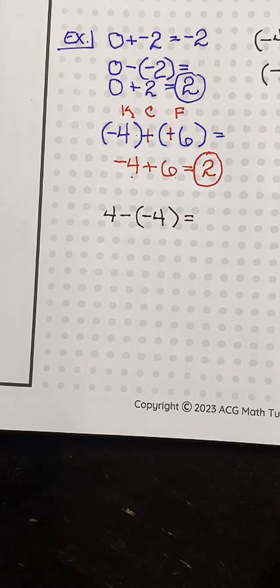Keep change flip is a way to simplify rationals over rationals. But that's not the only way, though. Because some people don't do keep change flip.